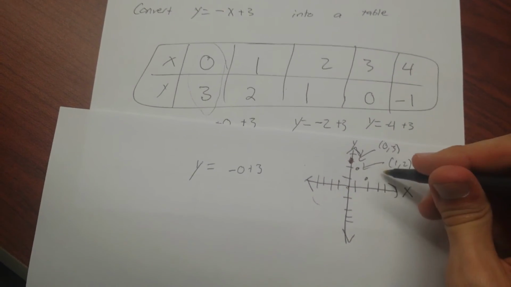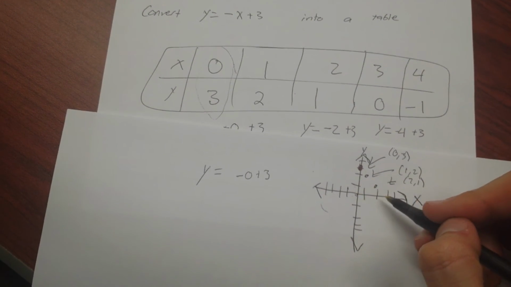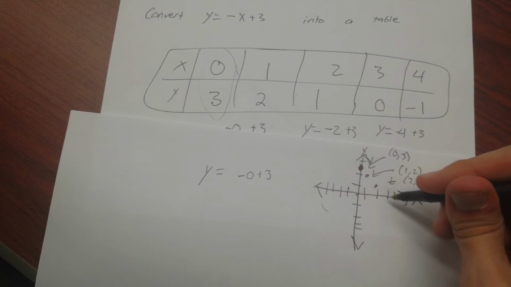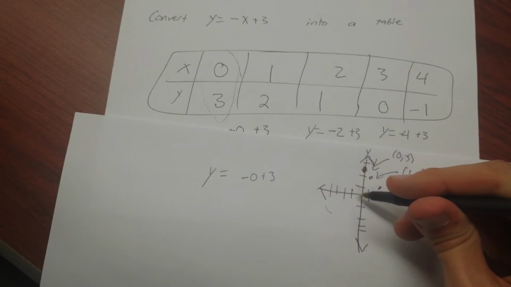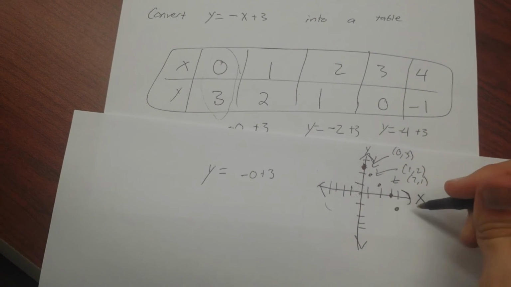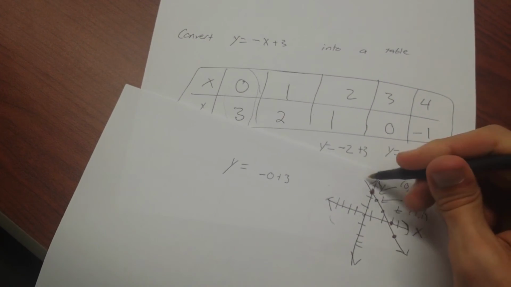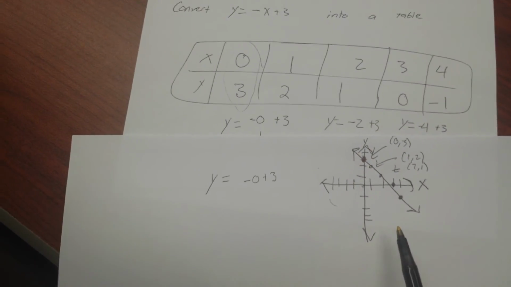So you can probably start seeing the pattern here. 3, 0 is going to be 1, 2, 3 in the x, and 0 in the y. And 4, negative 1 is going to be 1, 2, 3, 4 in the x, and negative 1 in the y. And then we connect the dots, straight line, and this is our line.